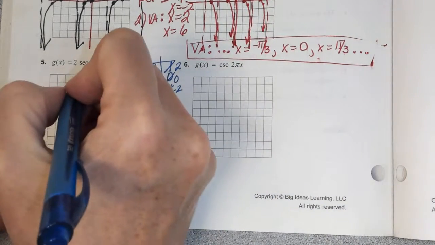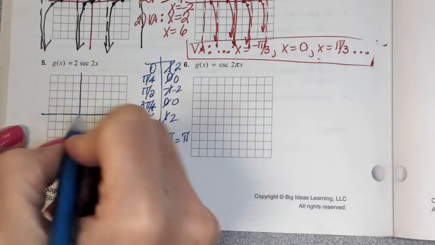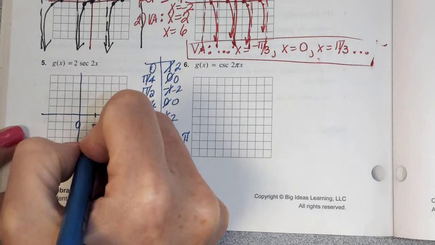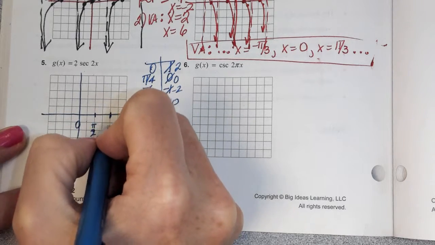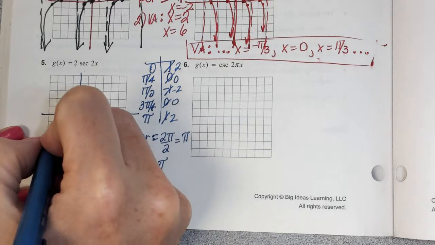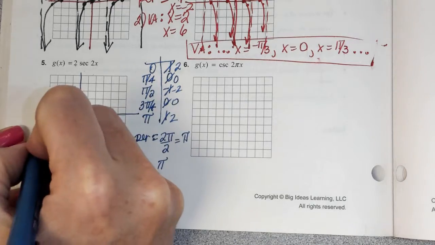Okay, so I'm going to make my axes. I'm going to make this 0. That's pi over 4, so this is pi over 2. Pi. Negative pi over 2. Negative pi. Whoops, negative pi.